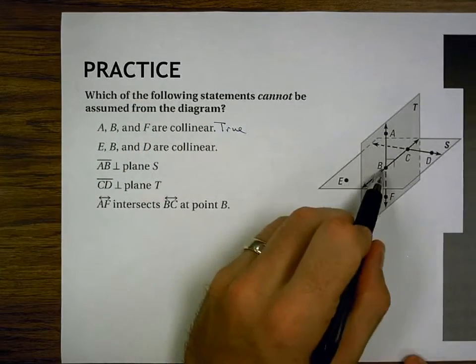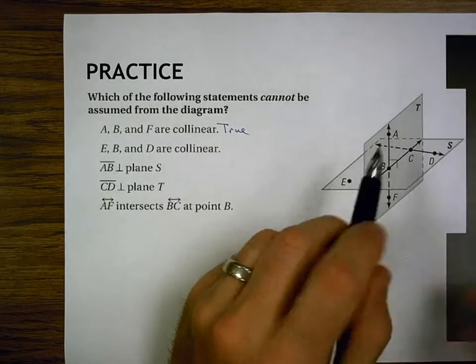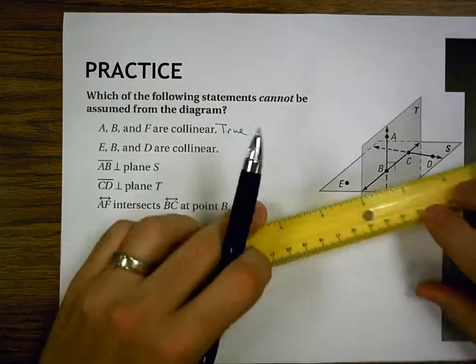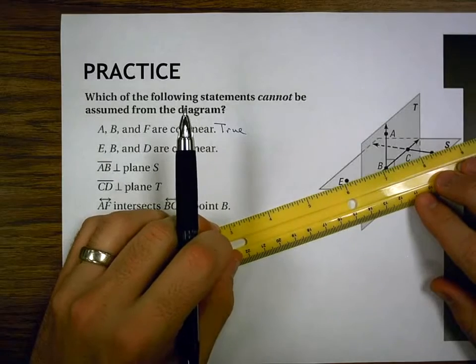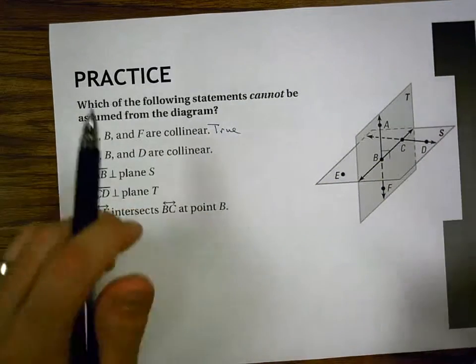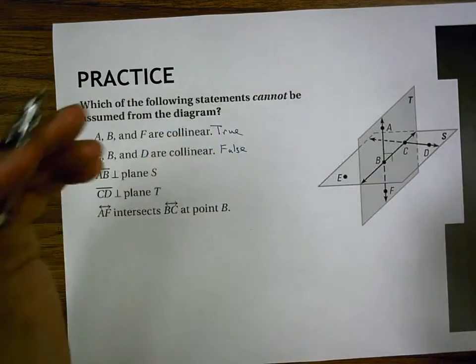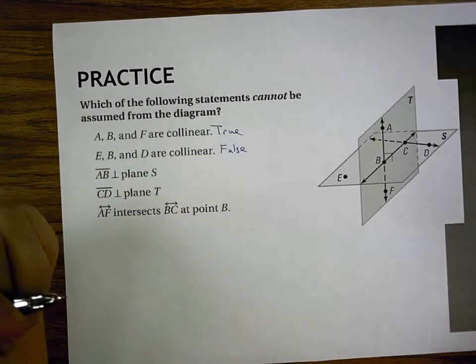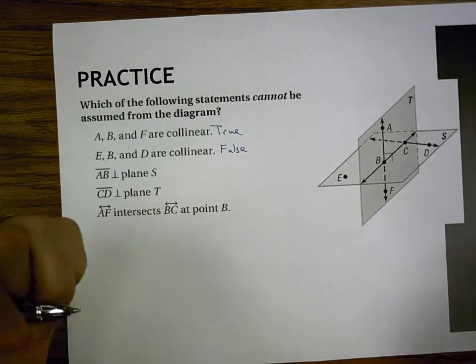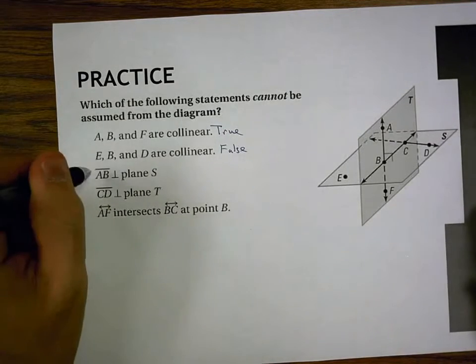E, B, D, though, even though maybe I could bring in a straight edge and they all line up, there is no line there. It is not enough, so that one would be false. Not enough information. They don't give us that. I can't just sit there and draw that line. We have to be given that information.